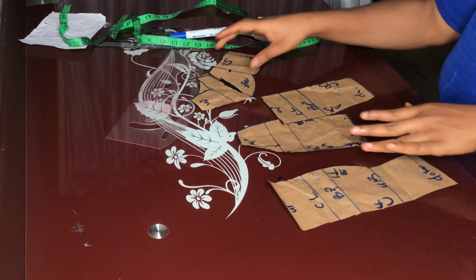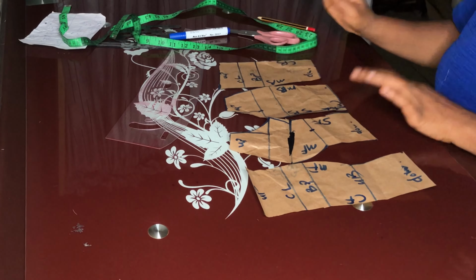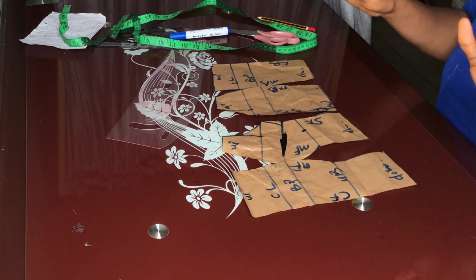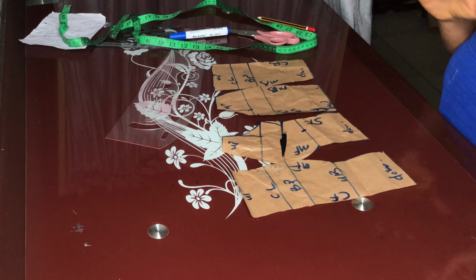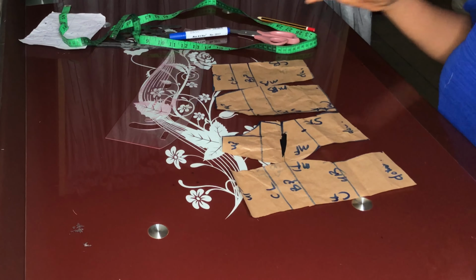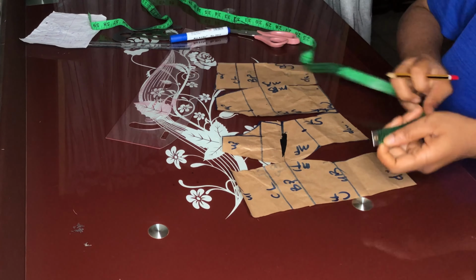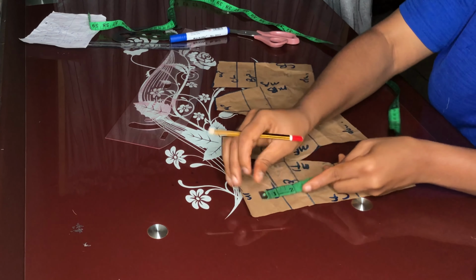But now I want to share with you guys, in case you want to pad this bustier. I do not want to pad mine, but in case you want to pad this bustier, I'll show you how that would be done. Now, if you want to pad your pattern, it's very simple.